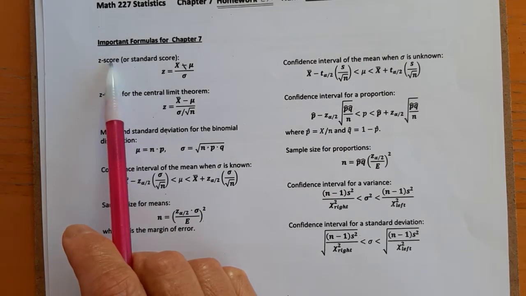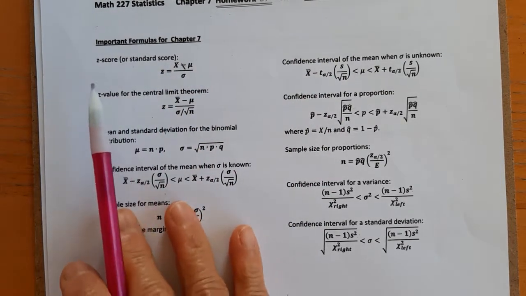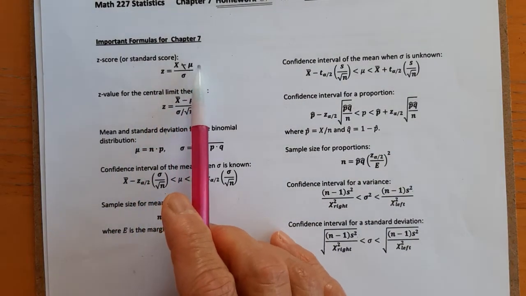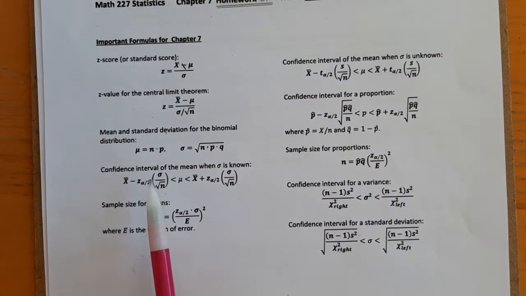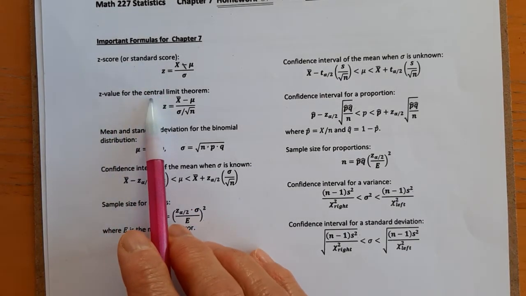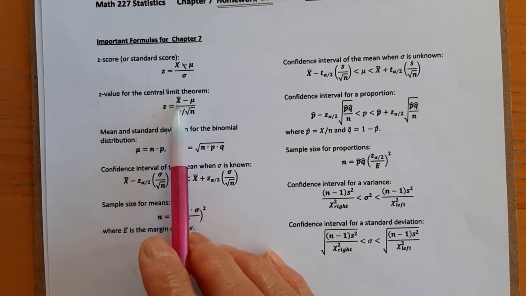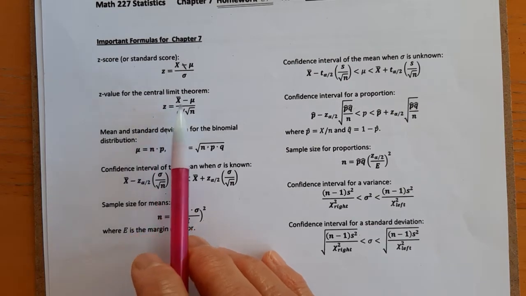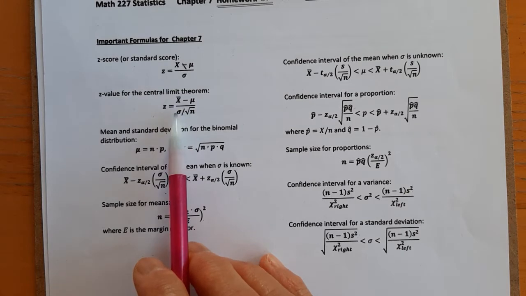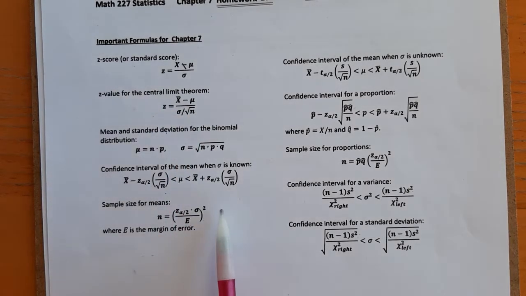First is the z-score, or standard score. Z equals x minus the population mean, over the standard deviation. That's for the population. And the central limit theorem uses the sample mean: sample mean minus population mean, over the population standard deviation divided by square root of n. n is the sample size.